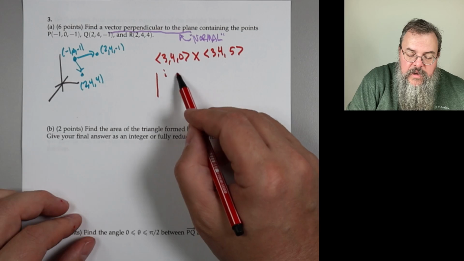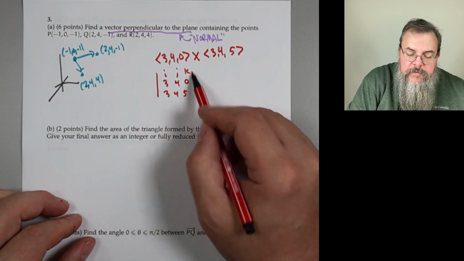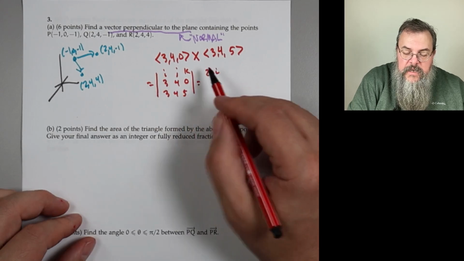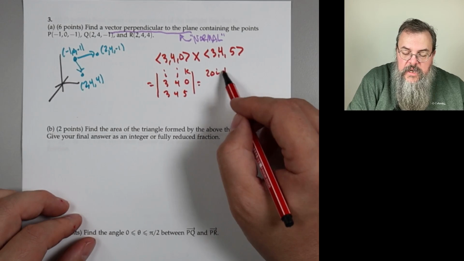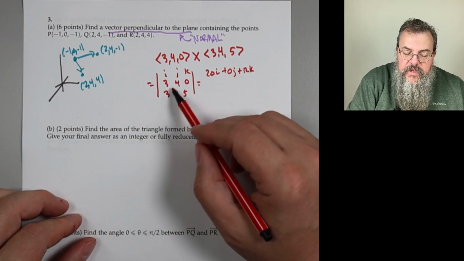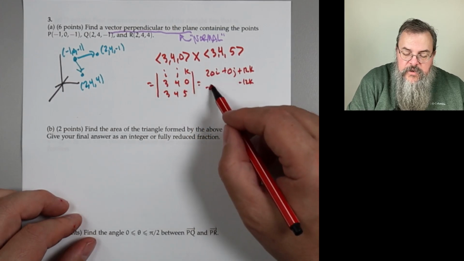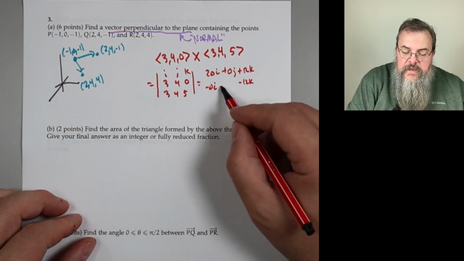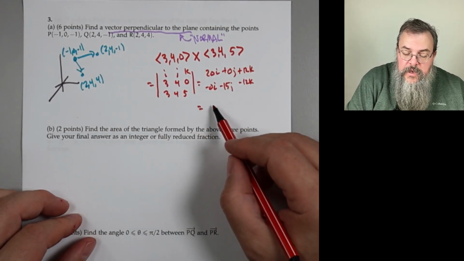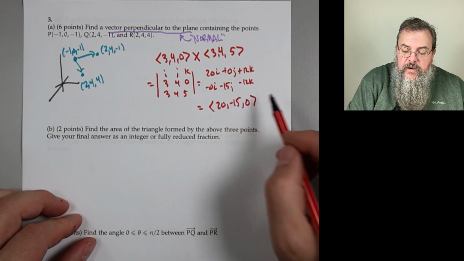Set up the matrix: i, j, k, 3, 4, 0, 3, 4, 5, and go diagonals. i times 4 times 5 is 20i. j times 0 times 3, 0j. k times 3 times 4 is 12k. Other direction, 3 times 4 times k, 12k, but subtract it. 4 times 0 times i, 0i, but you subtract it. 5 times 3 times j is 15j, but you subtract it. And so, what do we end up with? We end up with the vector 20, negative 15, and 0.